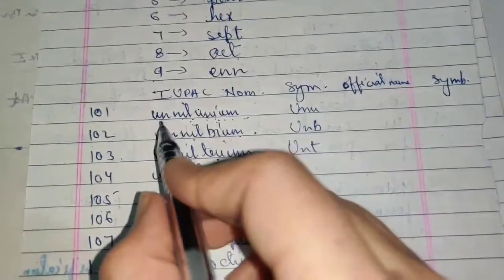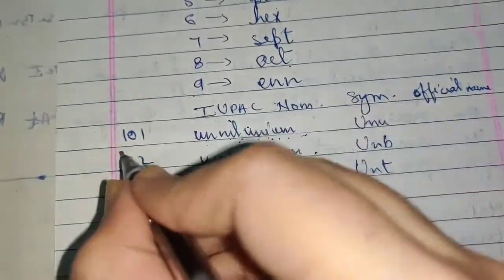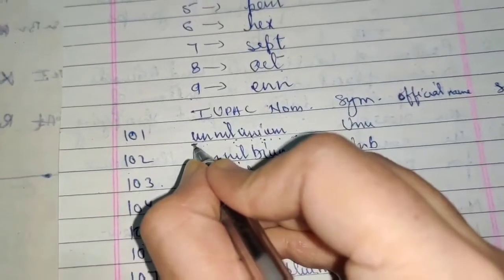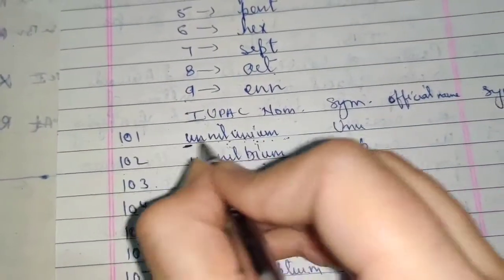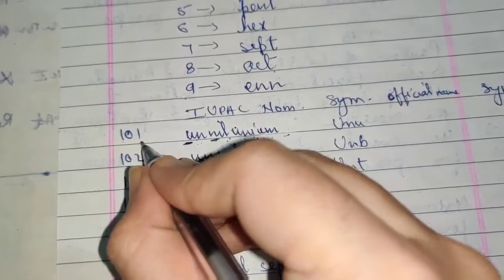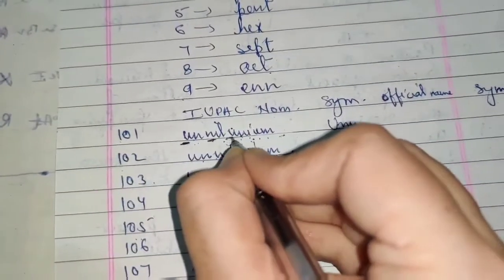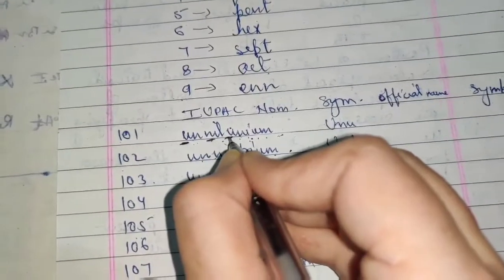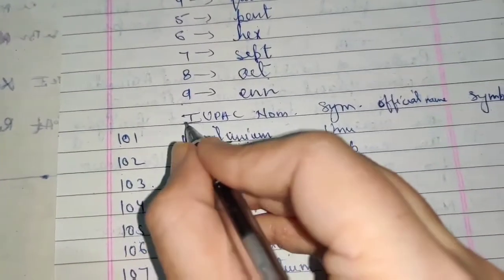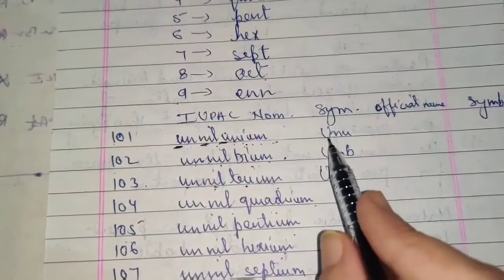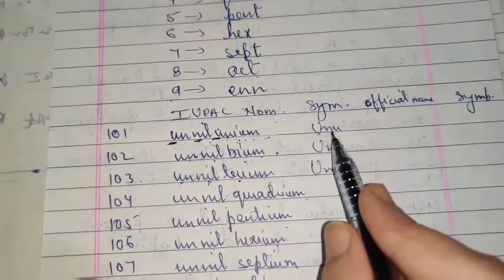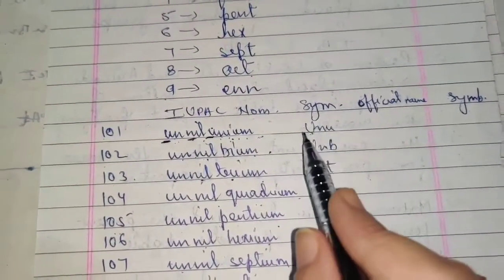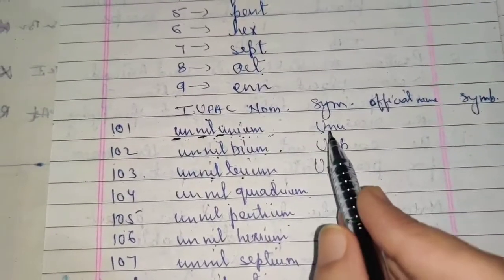So remember, we take the initial of each digit which has been used. For 1, un is used, for 0, nil is used, again for 1, un is used. So I am taking u, n, u. The first letter is written as a capital letter and the rest of the two are written as small letters. So it becomes capital U, N, U.